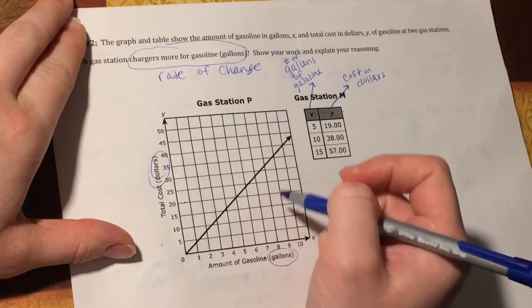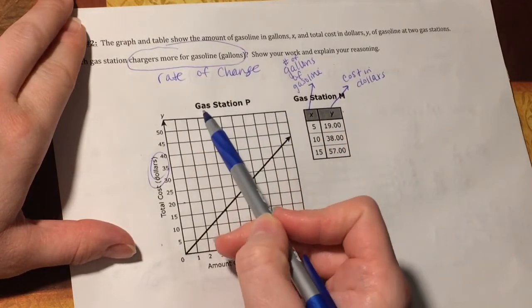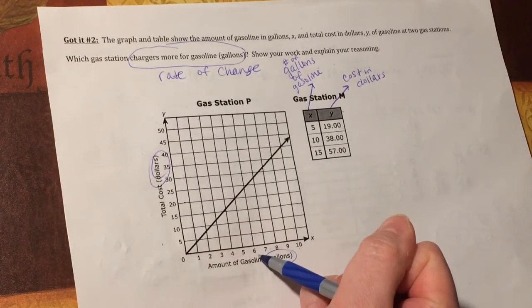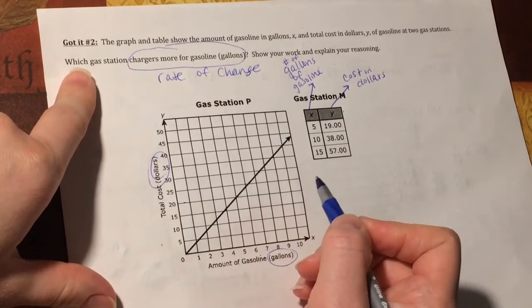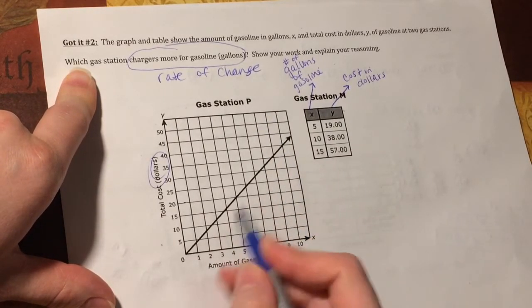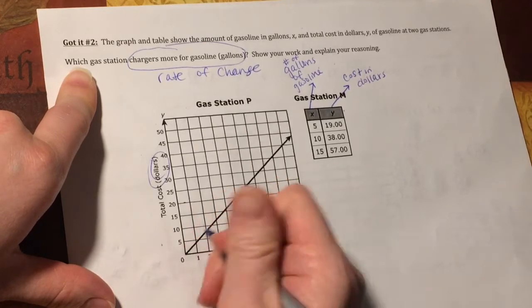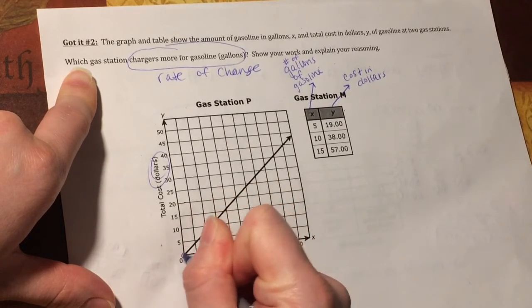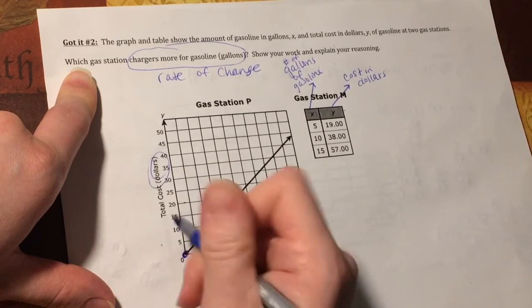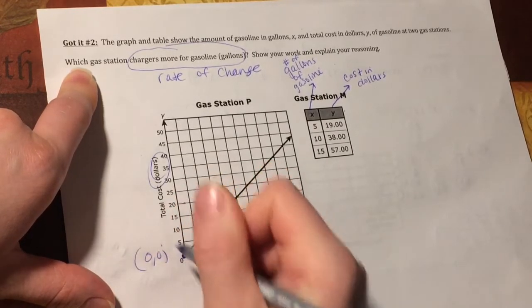So the rate of change, let's find the rate of change of how many dollars per gallon it costs at gas station P. So we have to pick 2 points on our line to find the rate of change between the dollars per gallon. This graph goes through the origin, so we can use 0, 0 as one of our points.